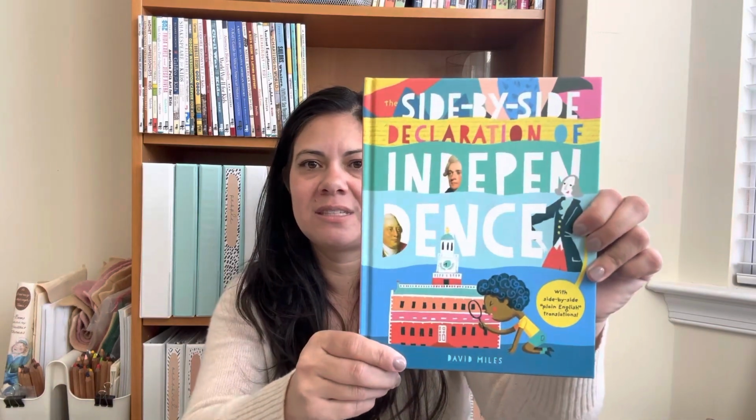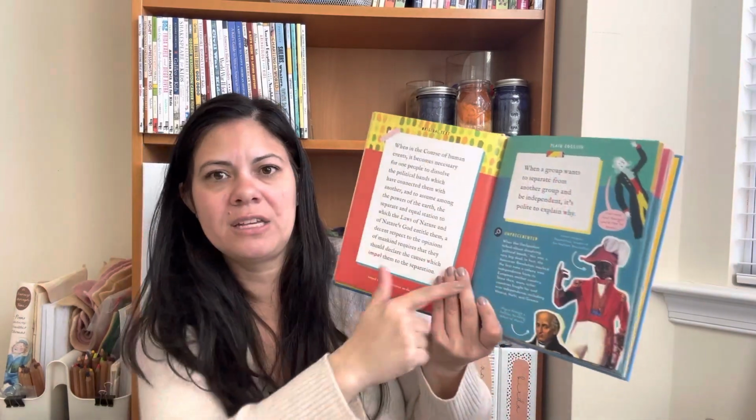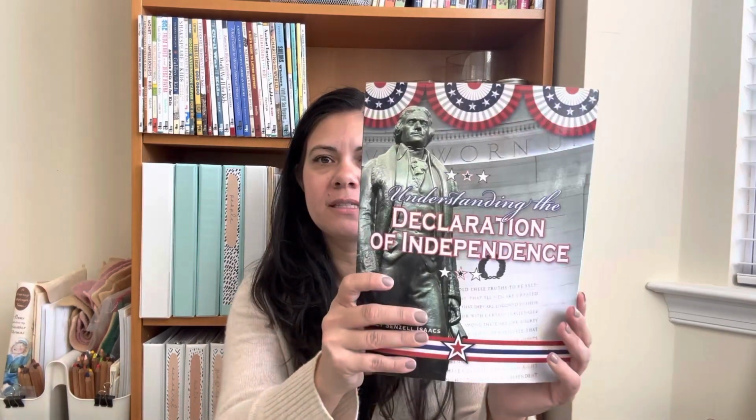But I liked this one better, which was the Declaration of Independence with side-by-side plain English translations. So I like that, and it has a how to use the book, and I really like this one because then you had what it says and then plain English, and then it had other things written around it. So I really like this one. If I had to choose between the two, I'm going to go with this one. We also did Understanding the Declaration of Independence, and this was a nice book.